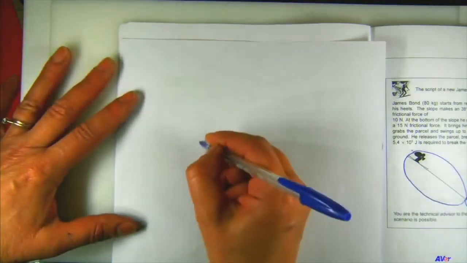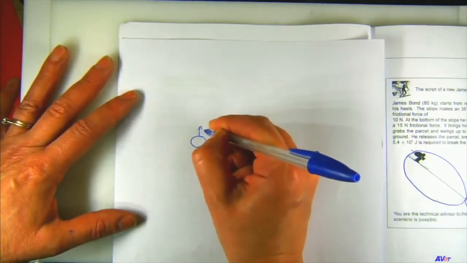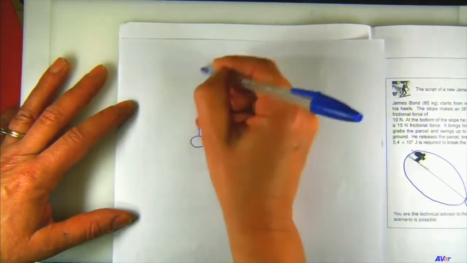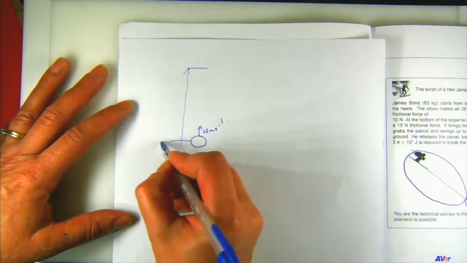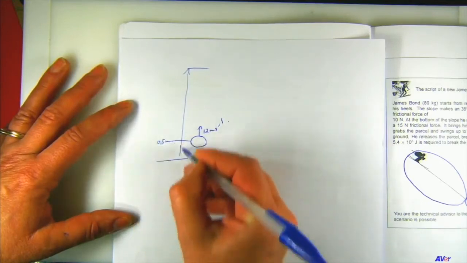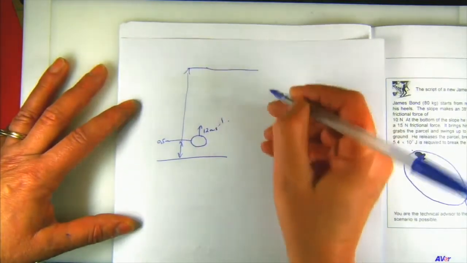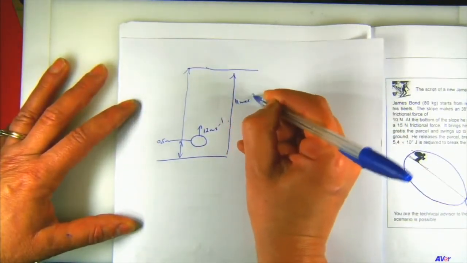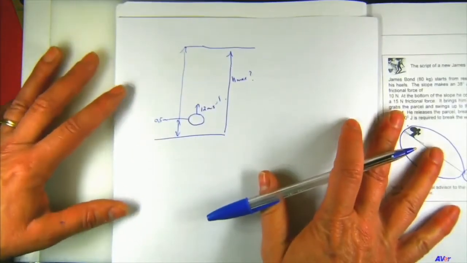Typically, I'm telling you I've got a ball down here that I'm shooting up with, say, 12 meters per second. It's going up, up, up, and let's say it starts from a height of 0.5 meters. Now it goes up to a maximum height, and they ask you, what is that maximum height?